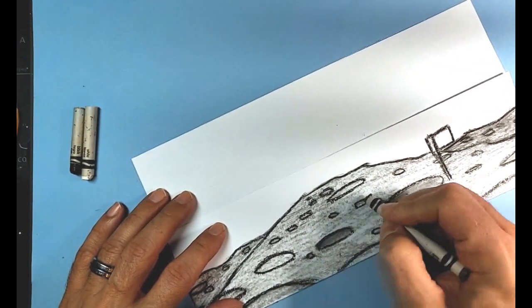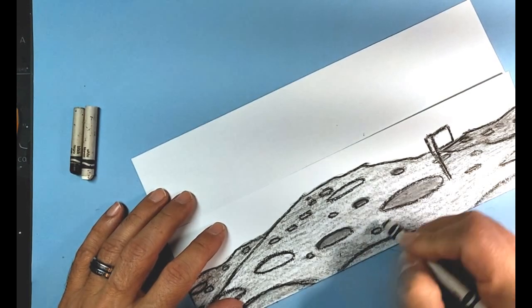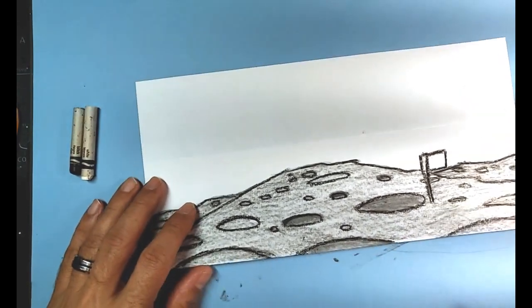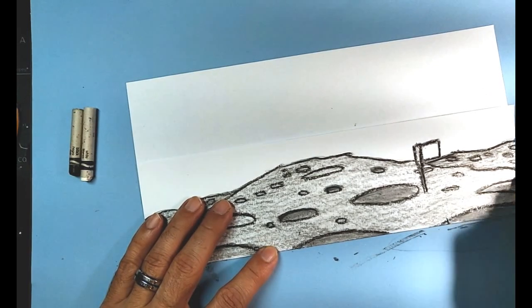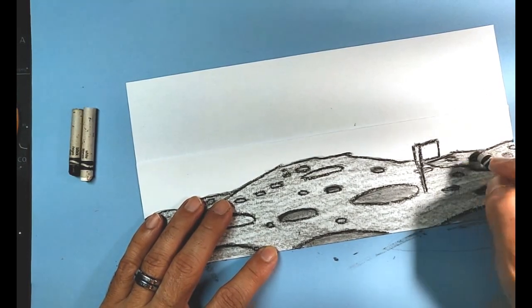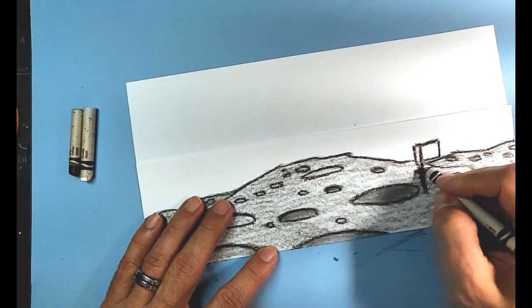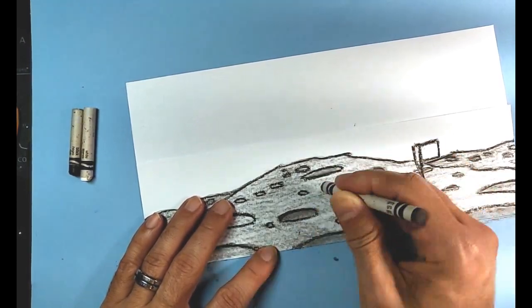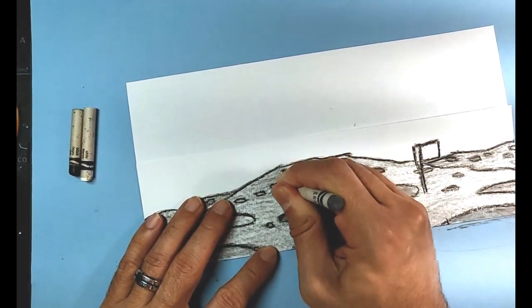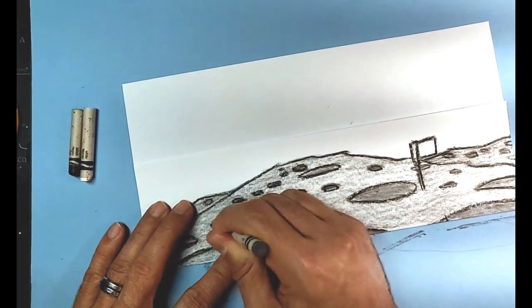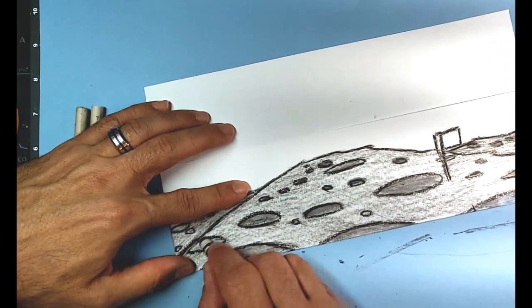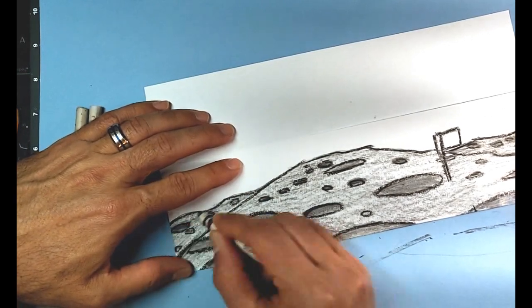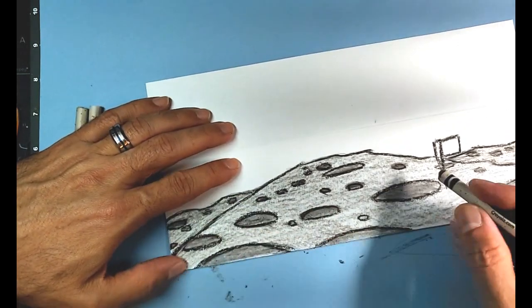Now, I finished coloring the moon, but to make the craters more interesting, I'm going to darken them up with my gray. What am I doing? Well, I'm just pressing a little harder. Do you see when I press a little harder on the gray, the moon craters look different than the moon surface? Because it's just shadow, right? It's creating like the shadow of a hole. All right.